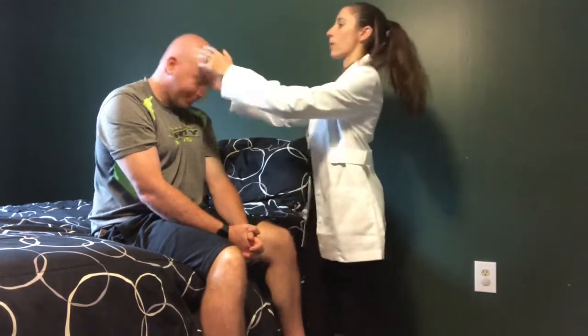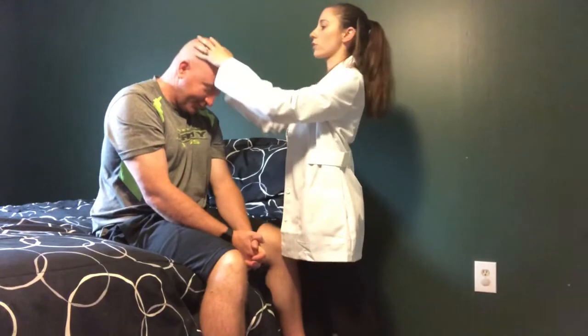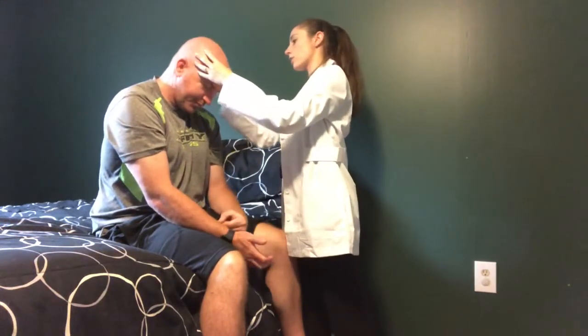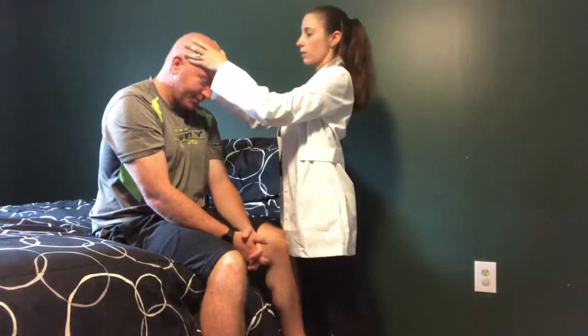I'm going to first start with the head. The head is normocephalic. The scalp is symmetrical. I'm going to palpate the scalp. It's free of lesions. His hair is red, evenly distributed, no hair loss noted, and it is fine. Okay, the face is symmetrical.